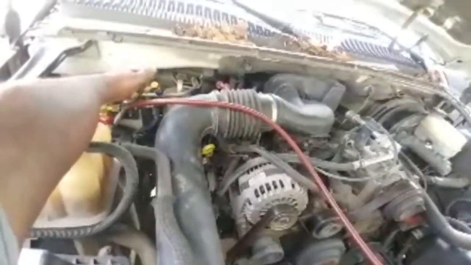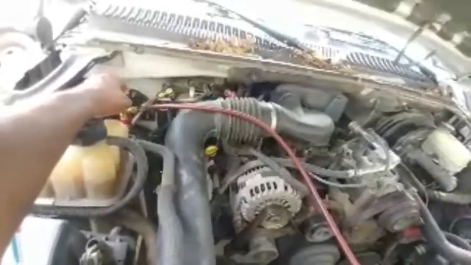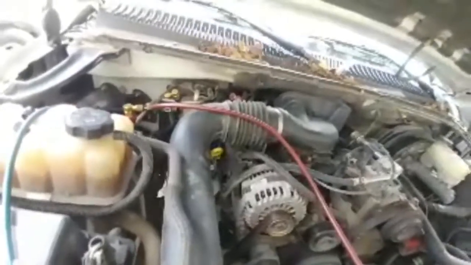It might not even be in the engine bay area. You may only have the high side connector in the engine bay area. I got a Columbia, and on mine they're all in the engine bay area. And I'll do a video on that.